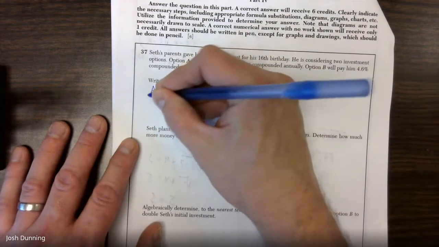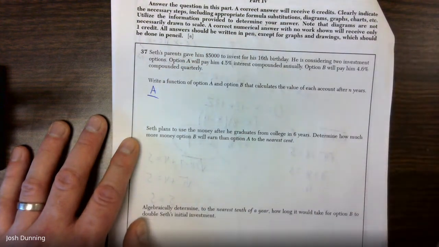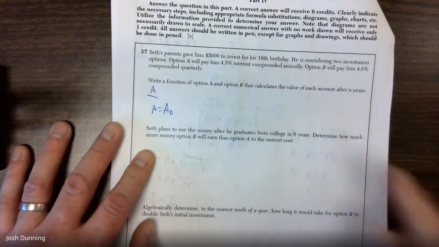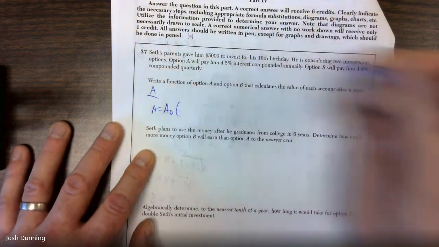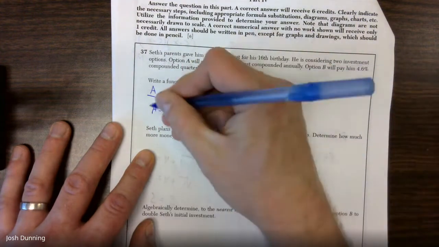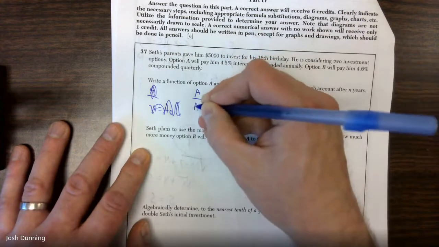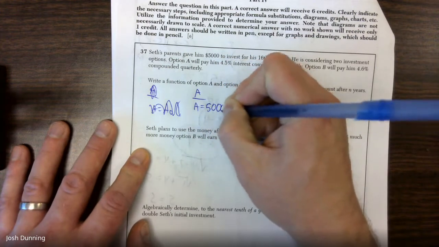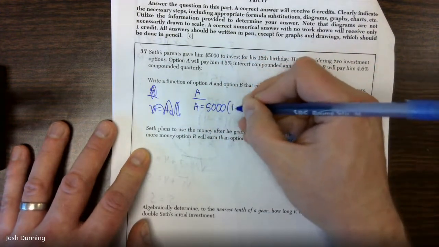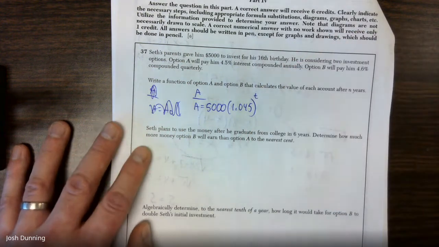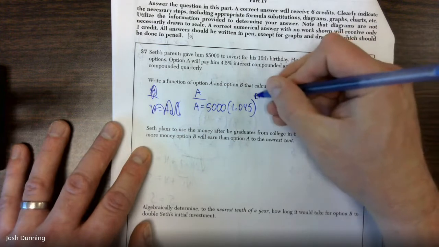So option A equals A0, 4.5. Oops, just a minute. Let me actually write the 5,000 down here. There we go. Times 1.045 to the t power. N years, I better use N. There we go.